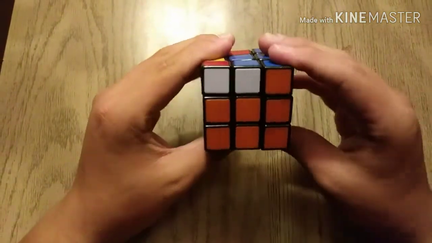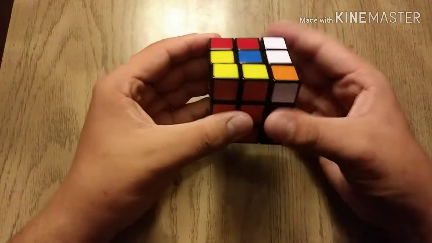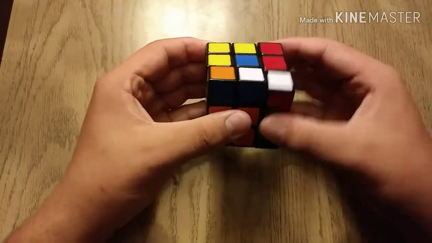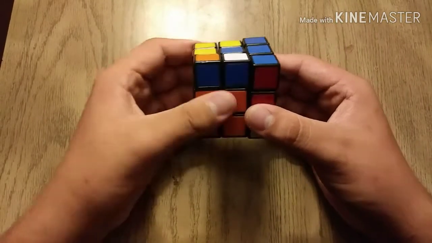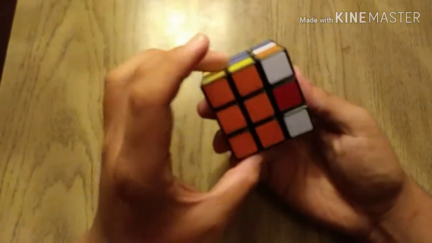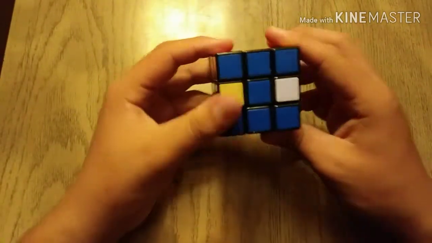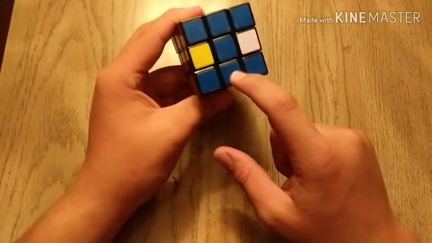You're going to take it, turn it right, bring the right side up, bring the top side left, bring the right side down, bring the top side right, and then bring the whole side back. So you turned it right in the beginning, you're going to turn it left. So now what that does is that changes the placement of blues.